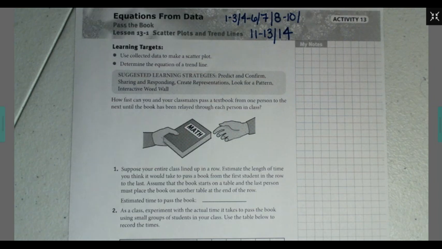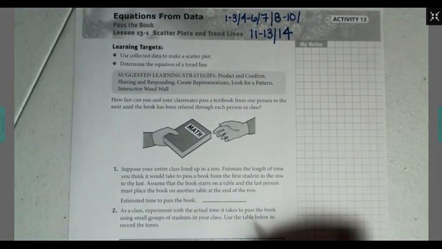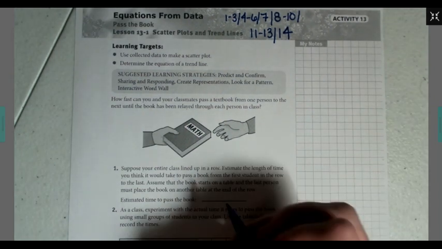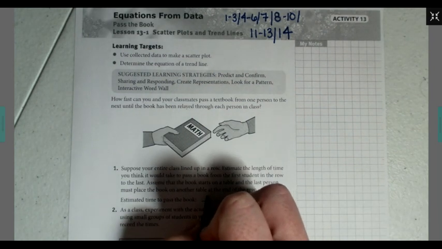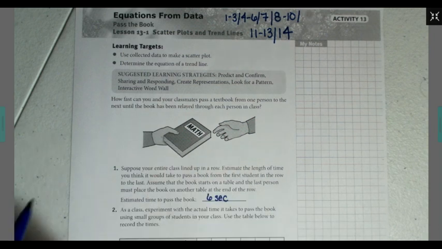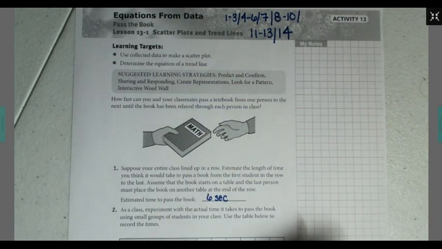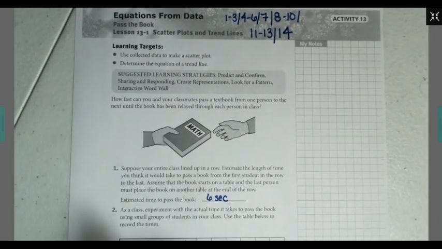We're going to estimate the time. Well, seeing how we only have 4 students in the class, I say it may take about 6 seconds. Because remember, you have to pick the book up, pass it, and then put the book down. Okay?